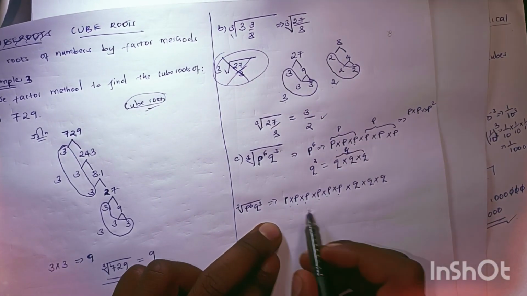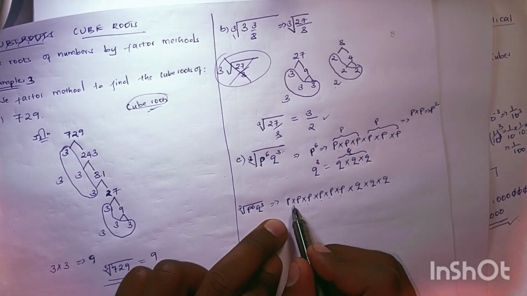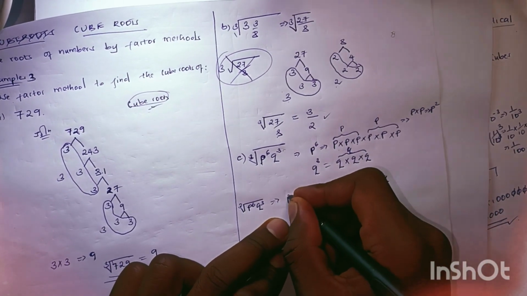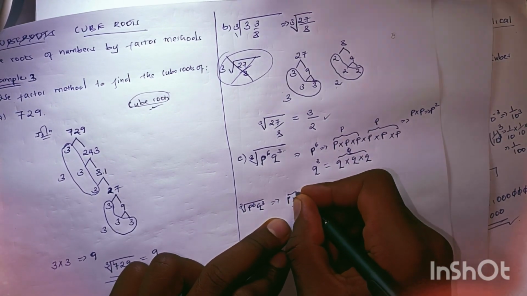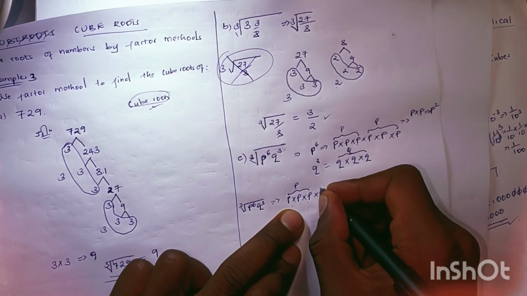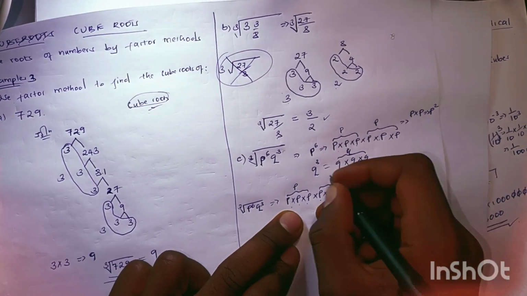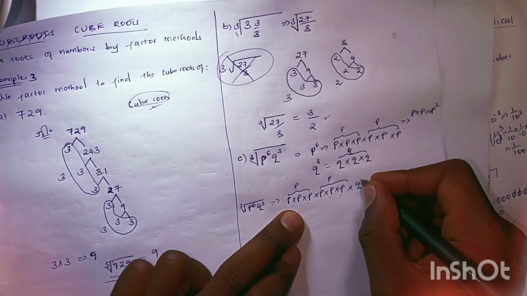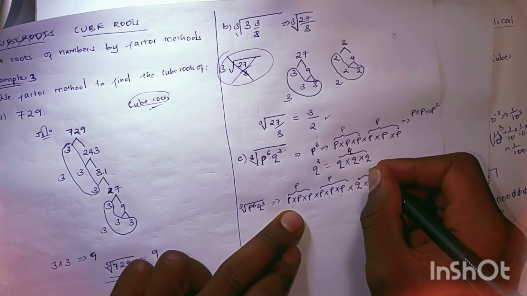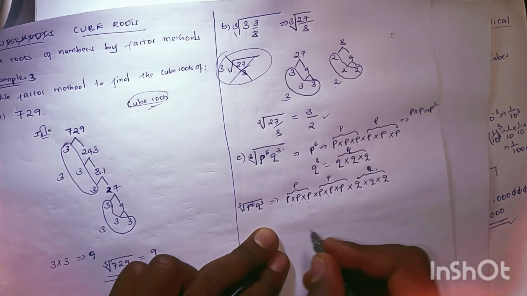Q, they are 3. So I'll have to group the P's, the identicals, into three groups. In each three groups, I just pick one P. Then this one, if I group it into threes, I just pick one Q. What is the answer?